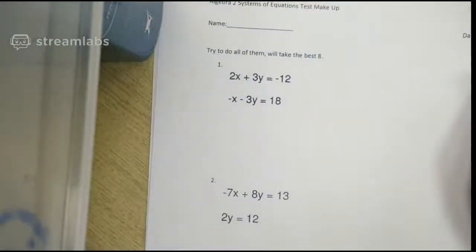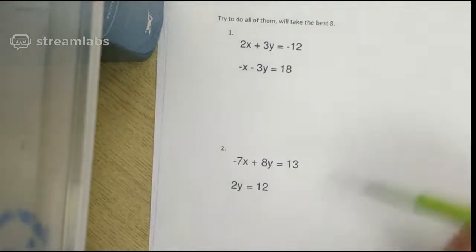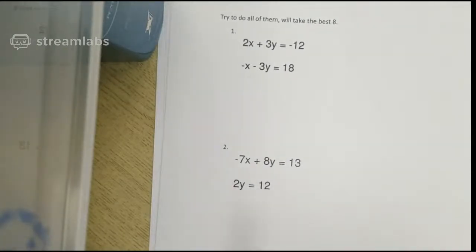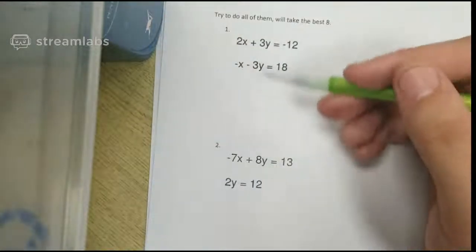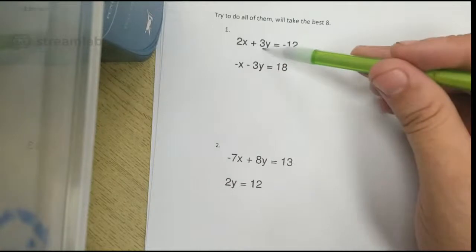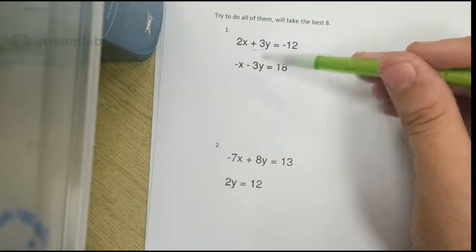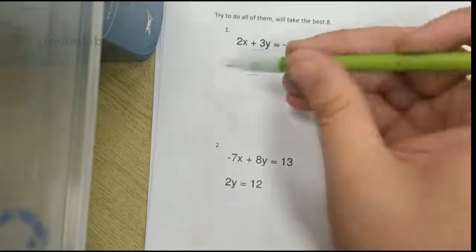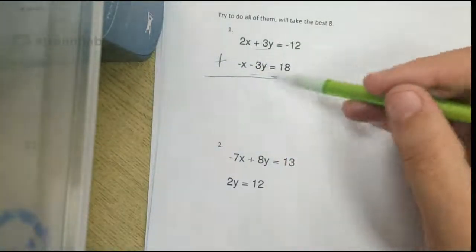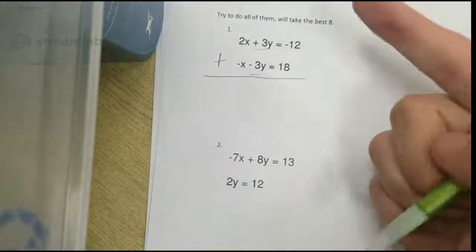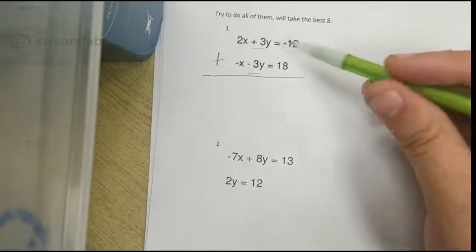Whew. Now for the system equation ones, I'm going to skip around because a lot of these are repetitive. I just want to show all the different types. So this one right here might be best for a simple elimination. And the reason we could do elimination is because this is a positive 3y, this is a negative 3y. So we could make a big plus sign here. And remember, the goal is to find both x and y.